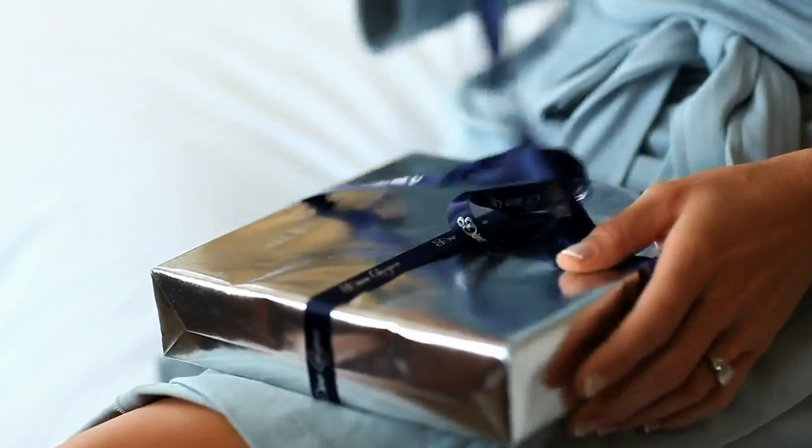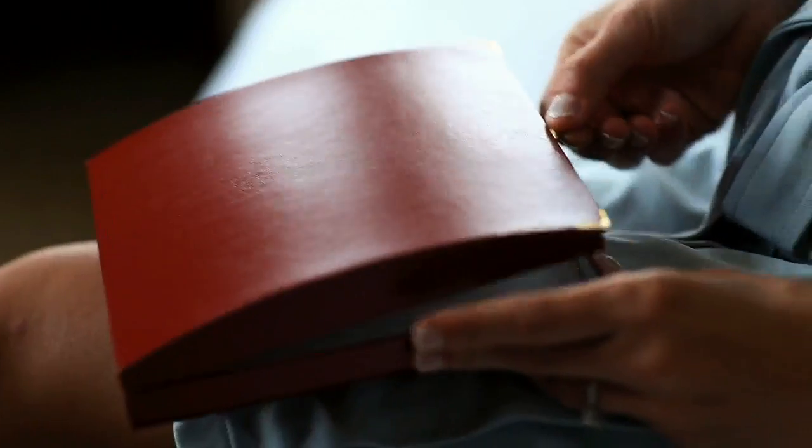I am so excited to marry you. I hope you like this gift. I picked these things out because I thought you'd look beautiful wearing them. We made it. I love you so much. Sean. Oh, it's so pretty.